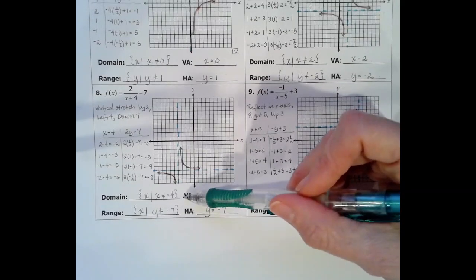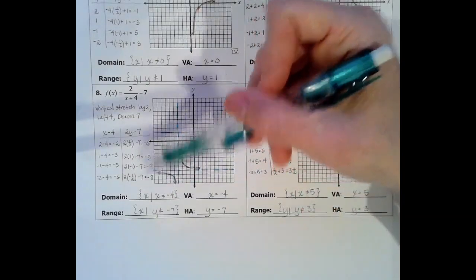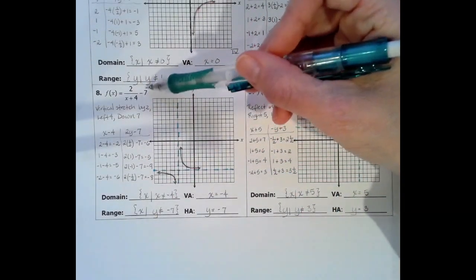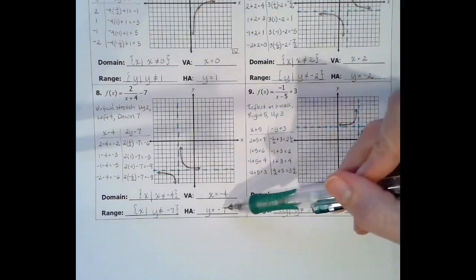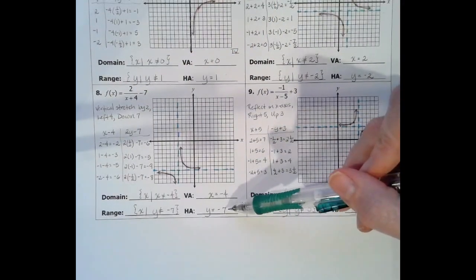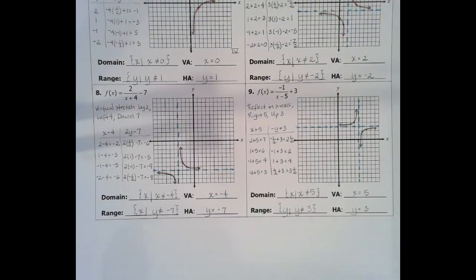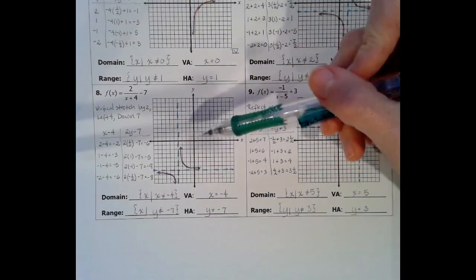X cannot be equal to -4. And then the range, we have a -7 behind the function. So our horizontal asymptote will be y equals -7, which means the range will be all real values except that y cannot equal -7.